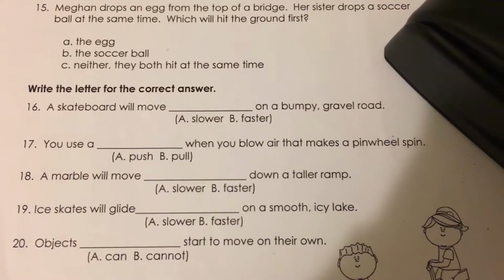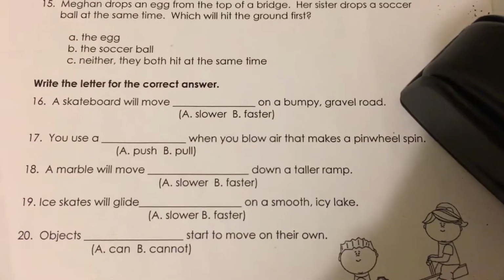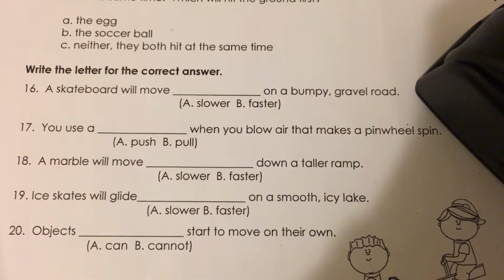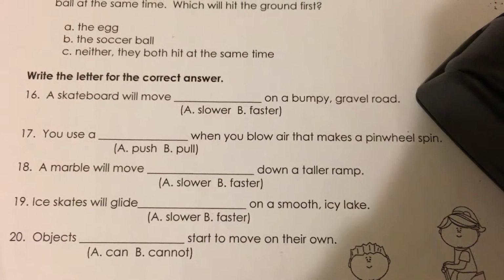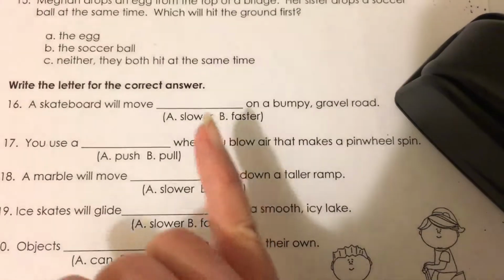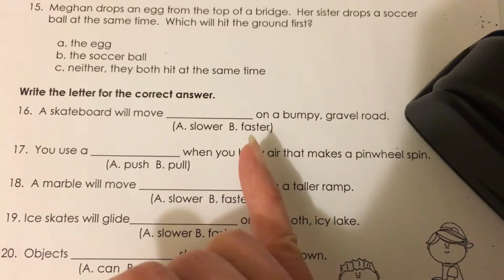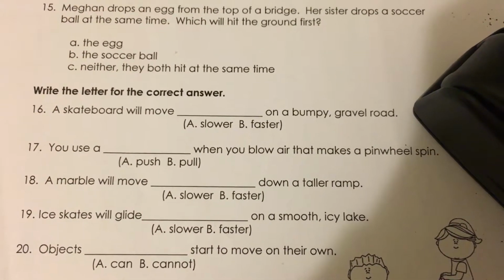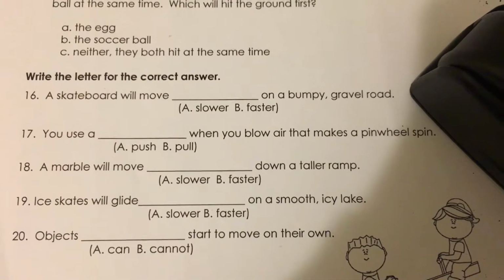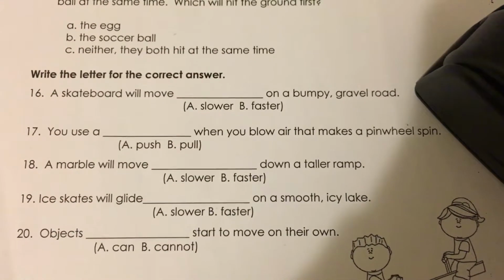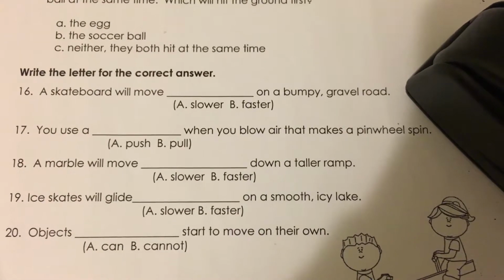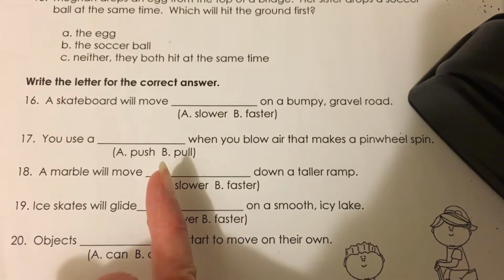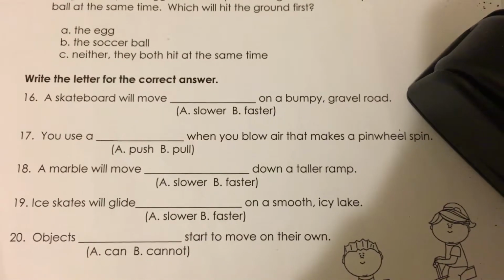16 through 20. Write the letter for the correct answer. Number 16. A skateboard will move blank on a bumpy gravel road. A. Slower. B. Faster. Number 17. You use a blank when you blow air that makes a pinwheel spin. You use a push or a pull when you blow air that makes a pinwheel spin.